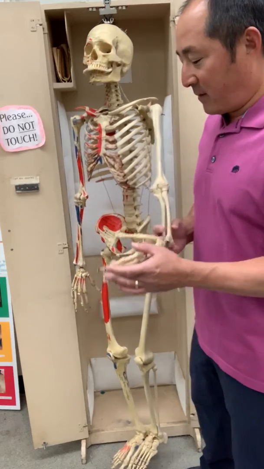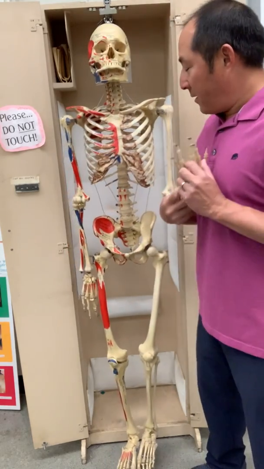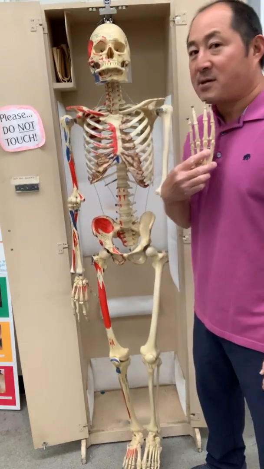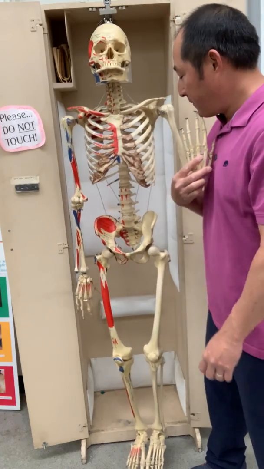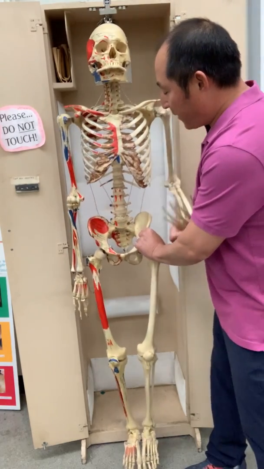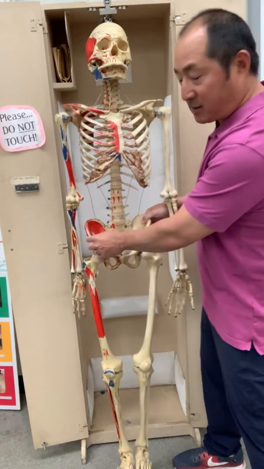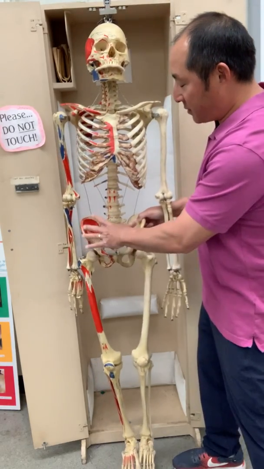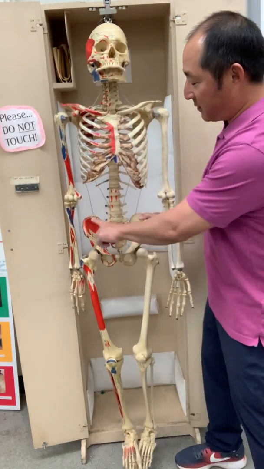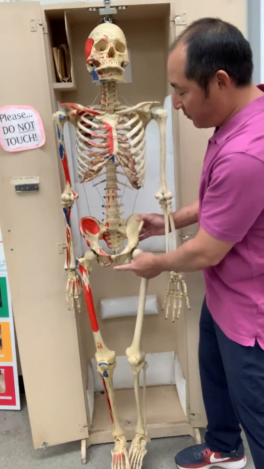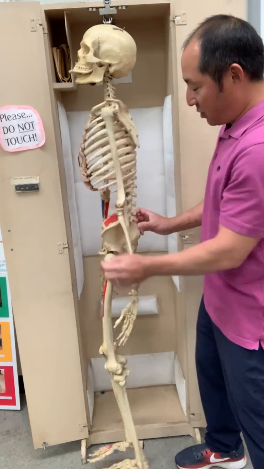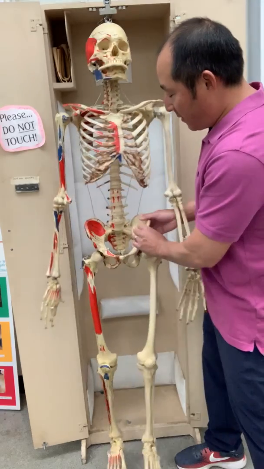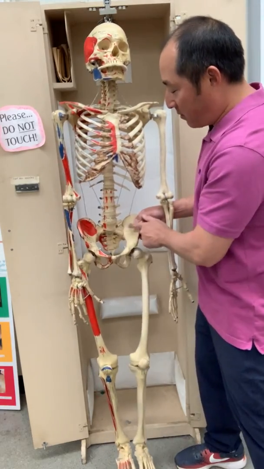All right, very good. Moving on, let's go down to the hip bone. This is called the os coxa, and it's composed of different parts, the ilium, the pubic bone, and the ischium on the backside. We're just going to learn the pelvic bone.